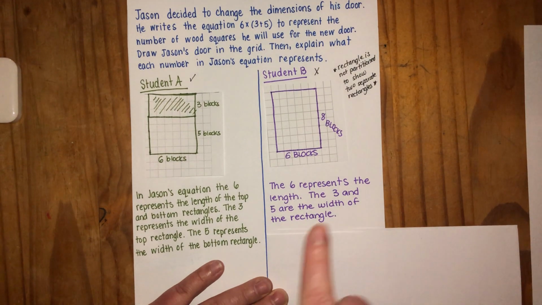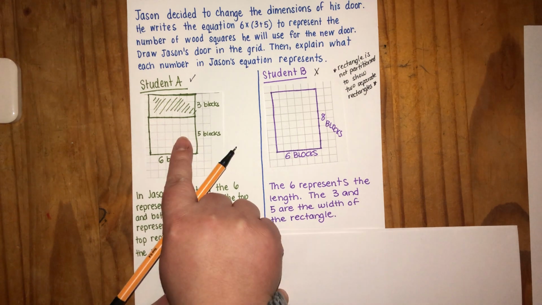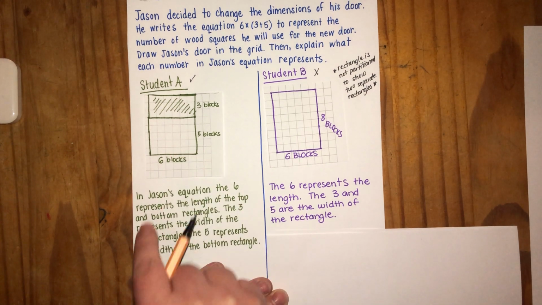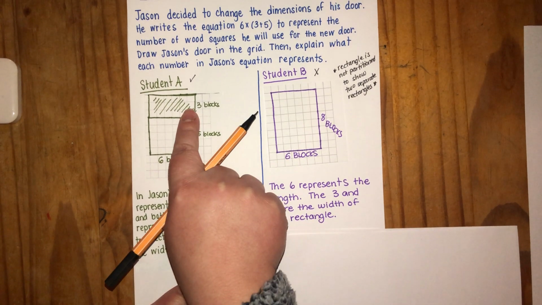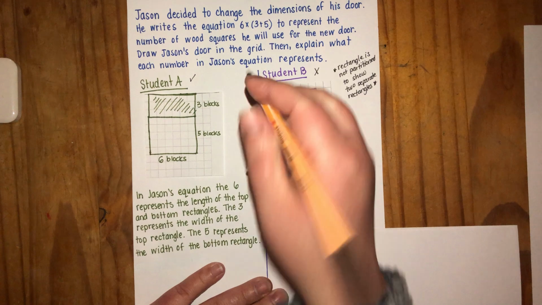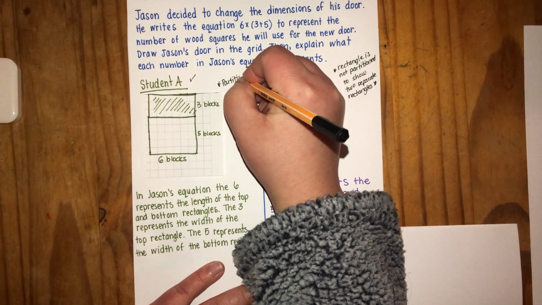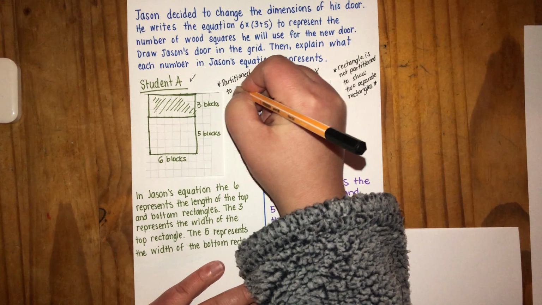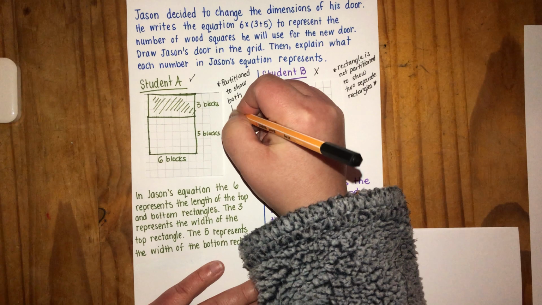Rectangle is not partitioned to show two separate rectangles. Where student A shows the width of each part of the door by partitioning it into 3 blocks and 5 blocks. So here let's note, partitioned to show both parts.